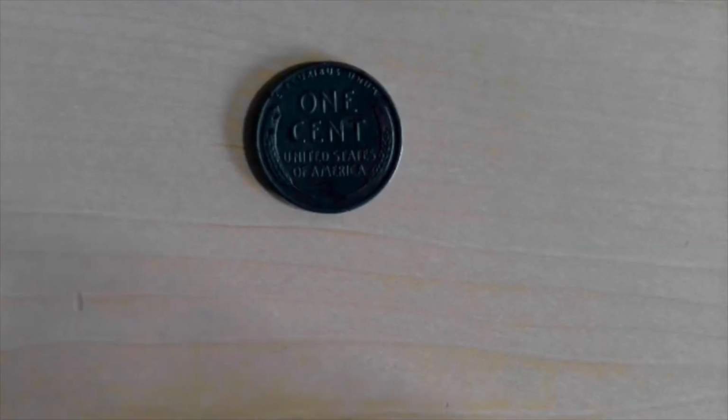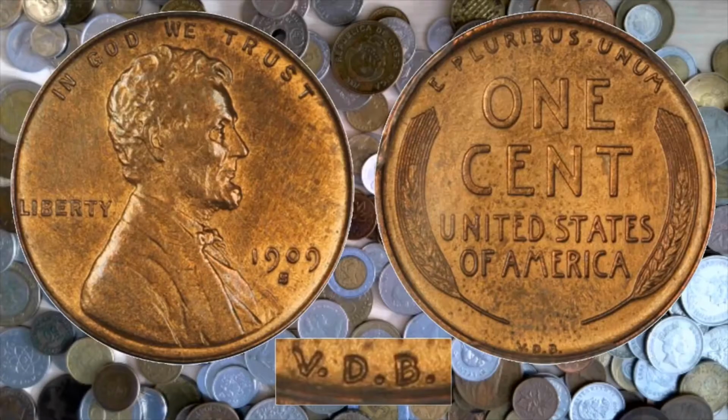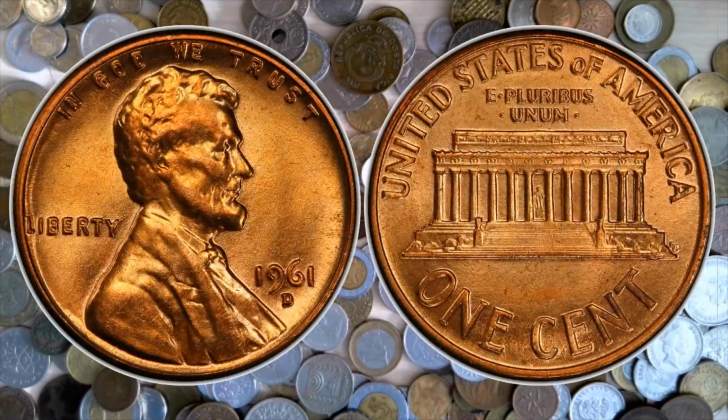Then in 1943, they just changed the composition for 1 year and made our 1943 steel cents, and then they resumed the regularness. Now, in 1958, they said, enough of this. We've been going for 50 years, and we need a different design on the reverse. So, that is when we got our memorial cents.